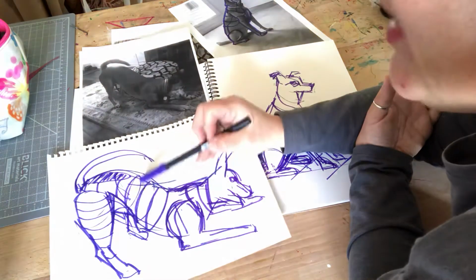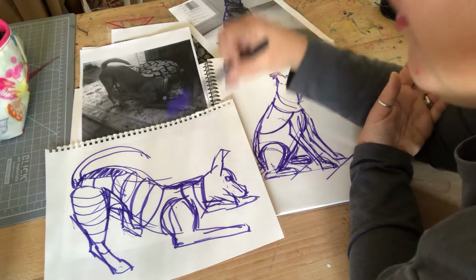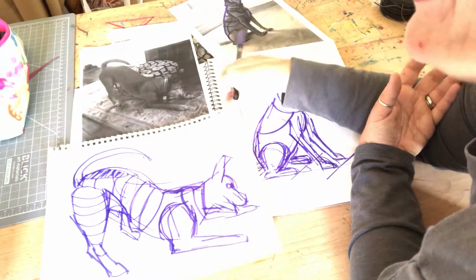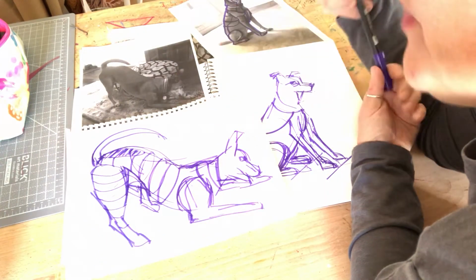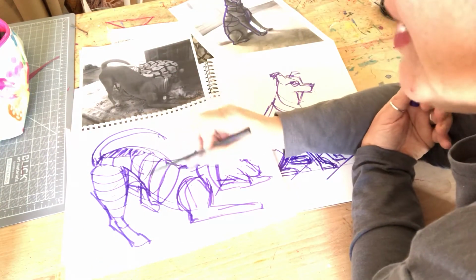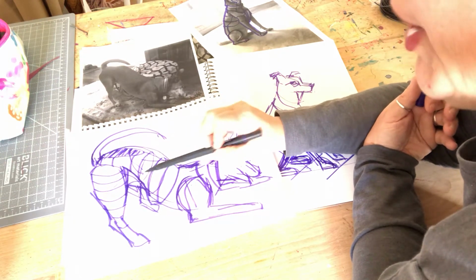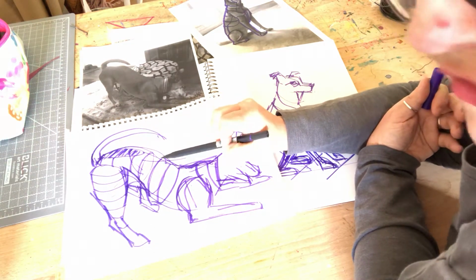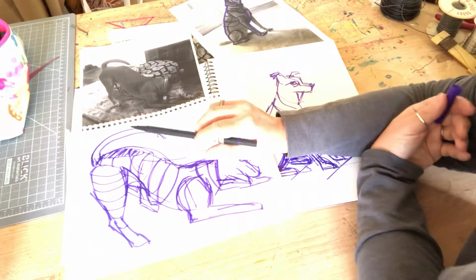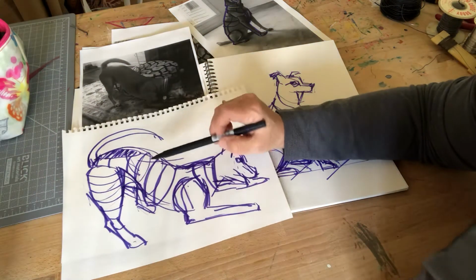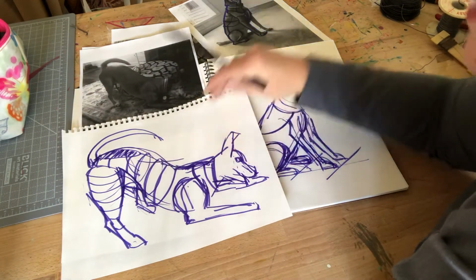Then if you need secondary elements to define the roundness or the volume, you can do that. I was doing that here, imagining what the roundness of that part of the body would look like. It's not perfectly round, but what would it look like?